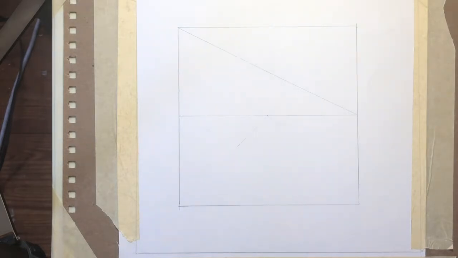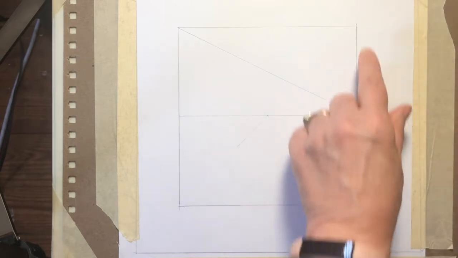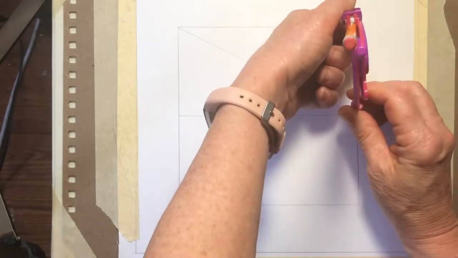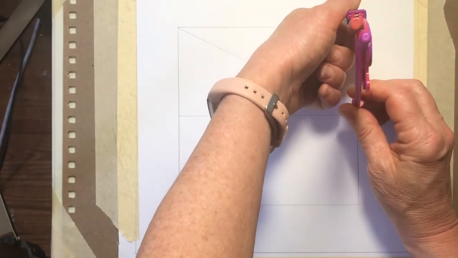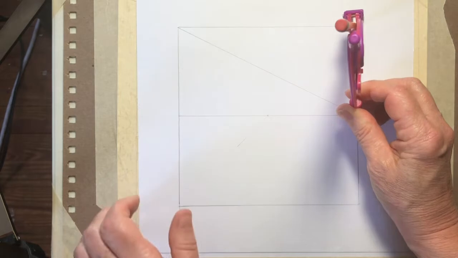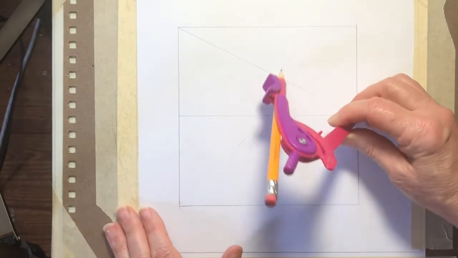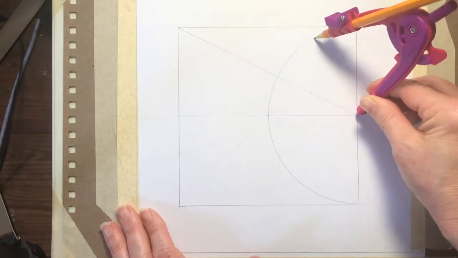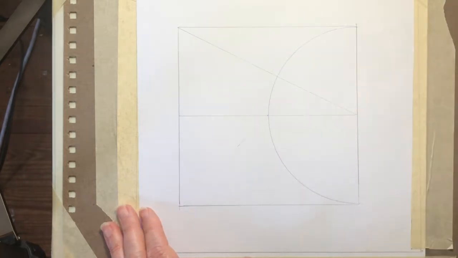Next, I'm going to draw an arc on the right side of the square. I'm going to put my compass needle in the middle point and the pencil in the top right corner. Get it lined up and then just loosely and quickly swing an arc out. I do it twice to darken it so you can see it a little better, but once is enough for me.